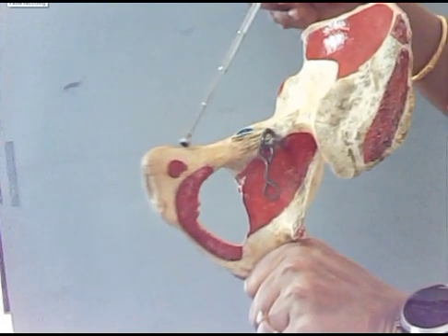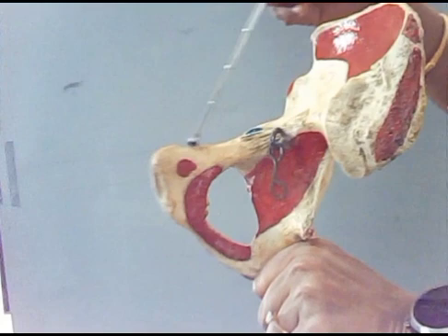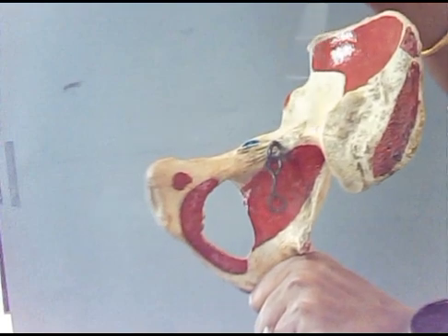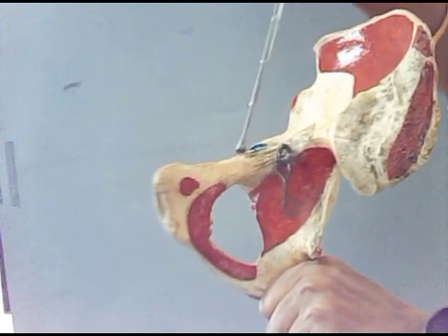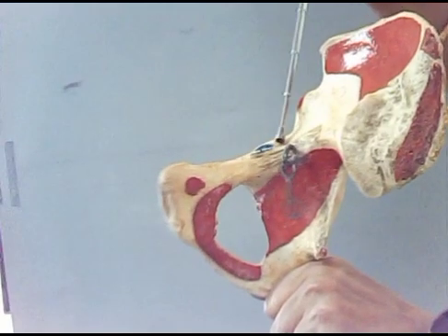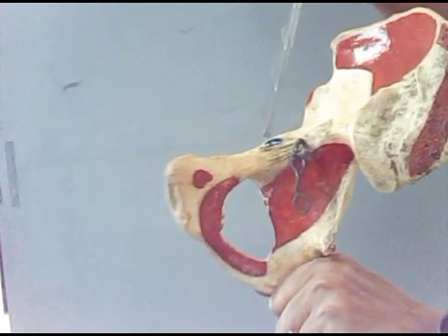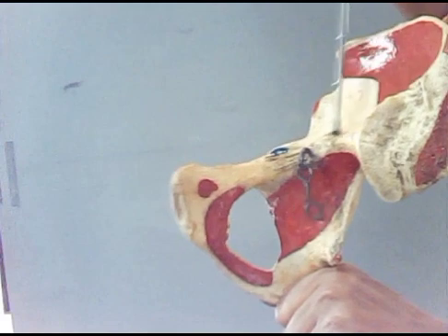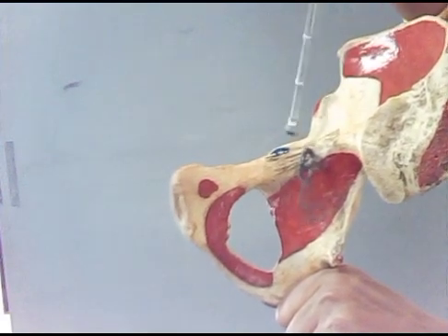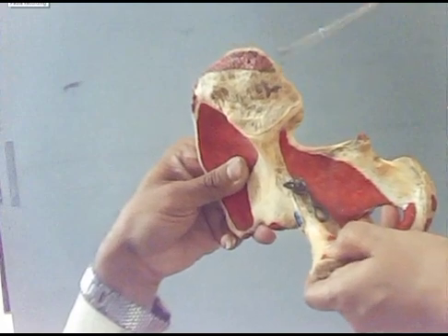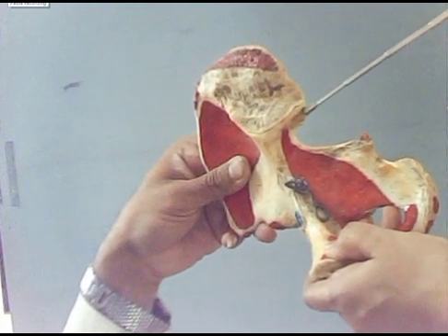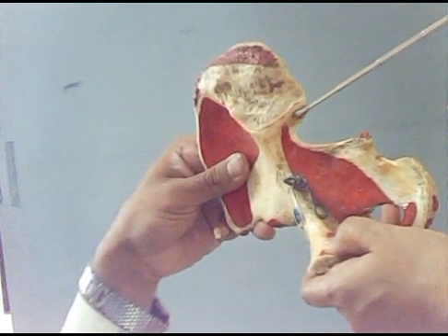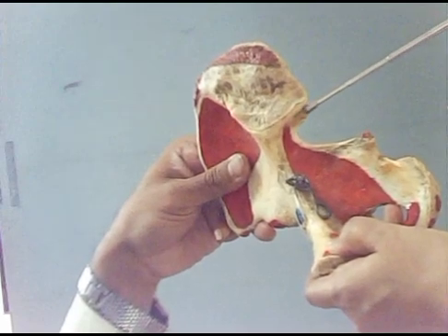This superior border of the superior ramus of the pubis is called the pectineal line, which continues and meets the medial border of the ilium, and this eminence is called the iliopubic eminence. This prominence is the iliopubic eminence, and this continues, and the pectineal line also forms one part of the arcuate line. Below this auricular surface, this sulcus is called the preauricular sulcus, which is more prominent in multiparous women due to attachment of ligaments which are stretched during parturition.